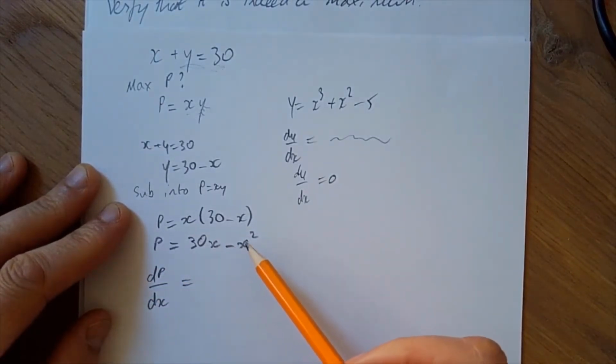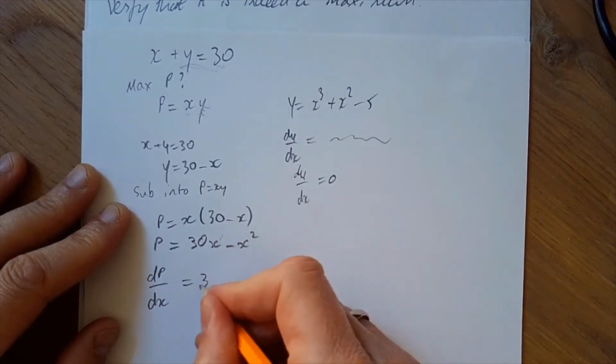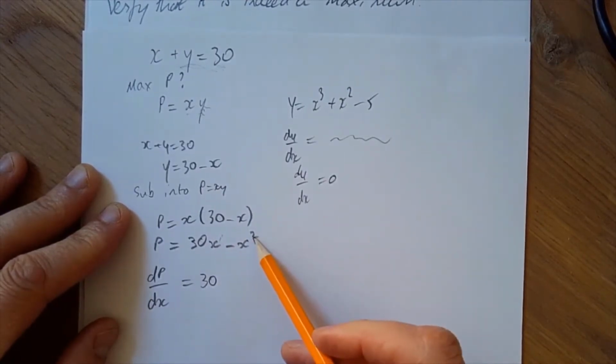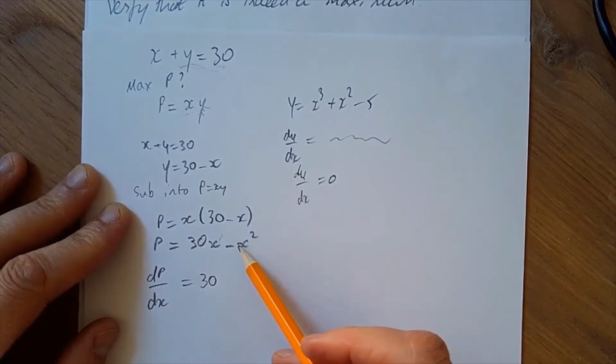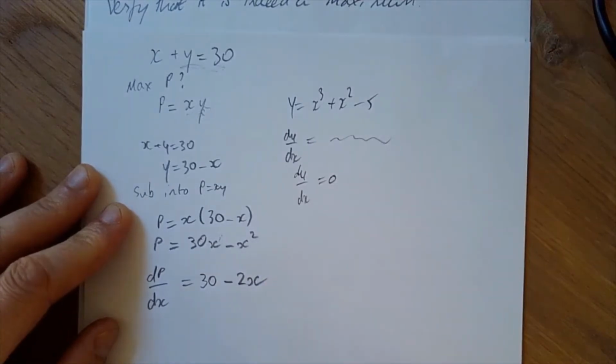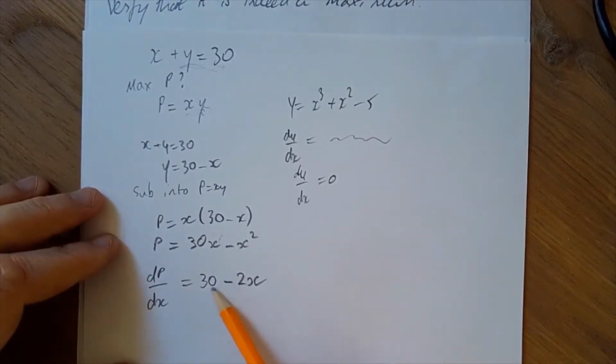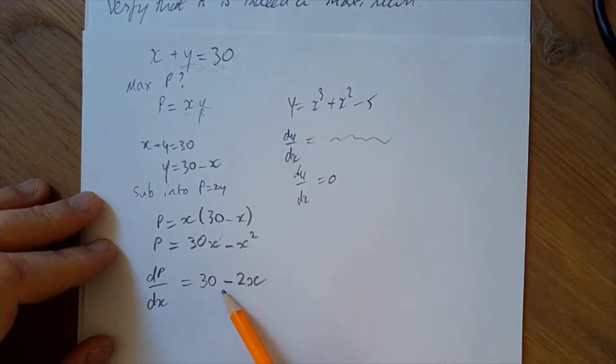Remember, you're taking 1 off the power and then multiplying by the old power. So here we've got a power of 1. If we take 1 off of that, it will go to x to the power of 0, which is 1, and then we times 30 by that 1. So that will differentiate to 30. Here we're going to take 1 off that and it will become 1, and we multiply by the original power, which is 2. So there's our gradient function, if you like: our rate of change of P with respect to x, our first derivative. Lots of different ways you could describe this.